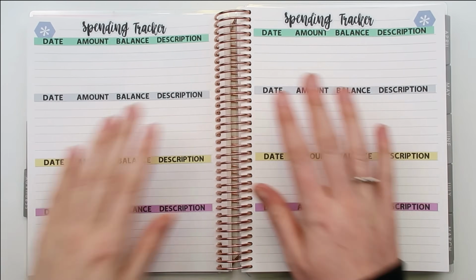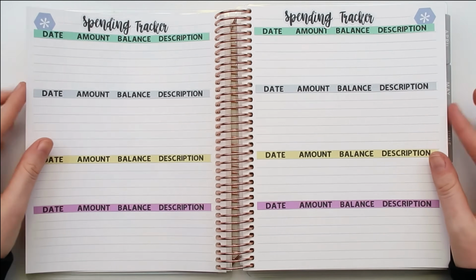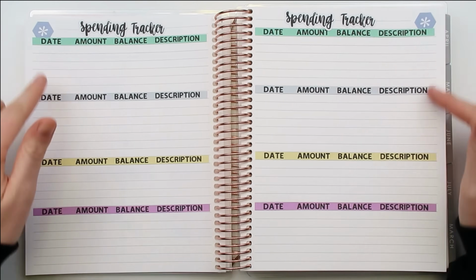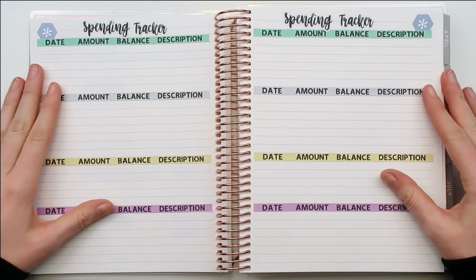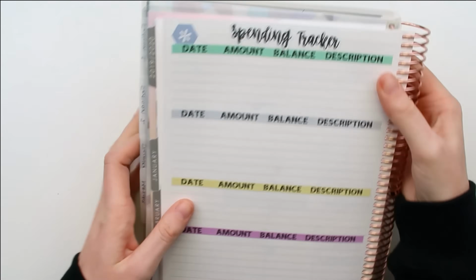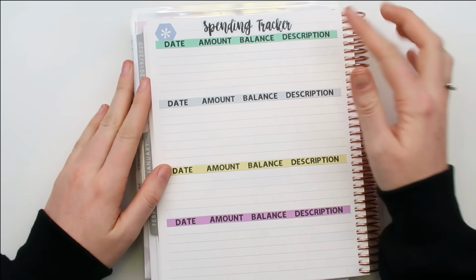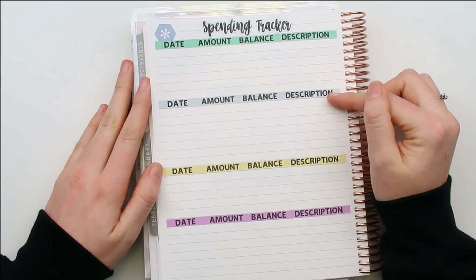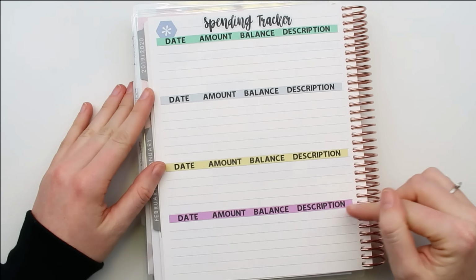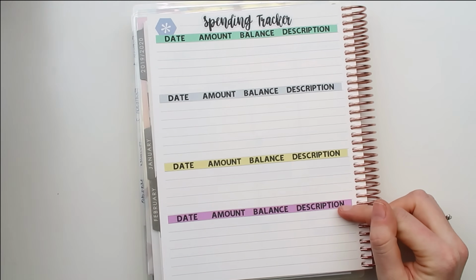So I have all of these stickers for my spending trackers put in here. You can see there's different colors for each of these lines. Basically what I do is I have a color coding system. So green is groceries, gray is gas, yellow is spending, and purple is pets.